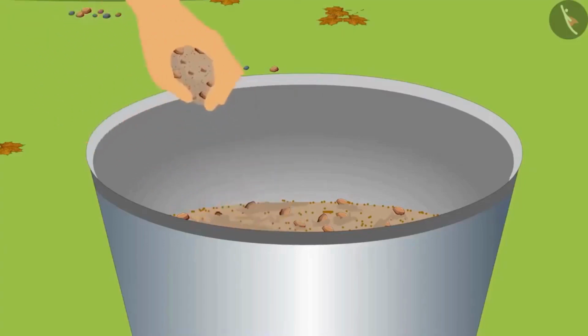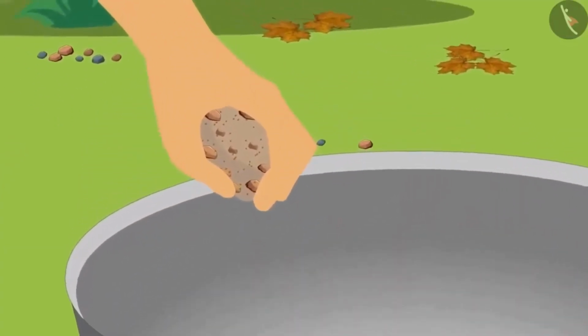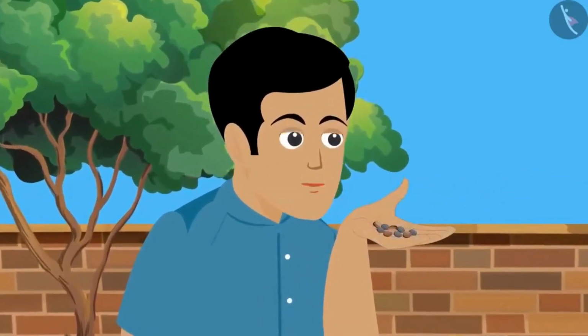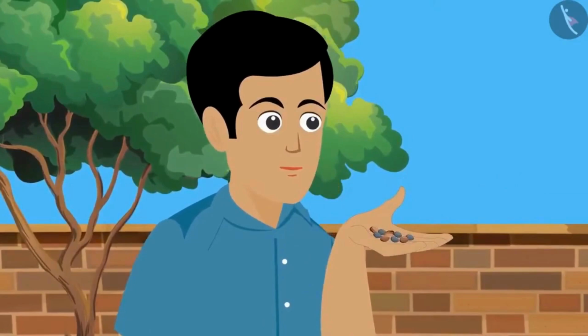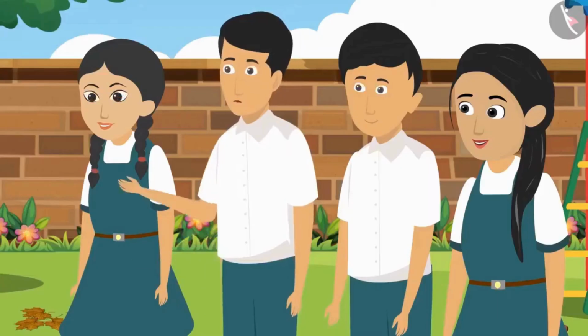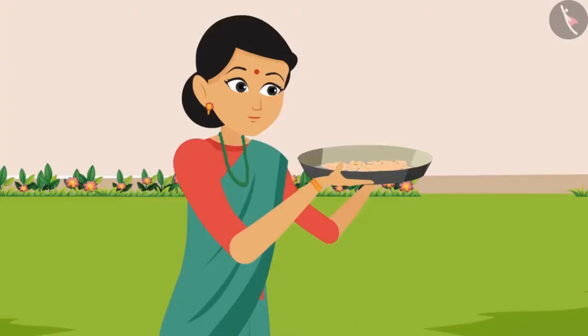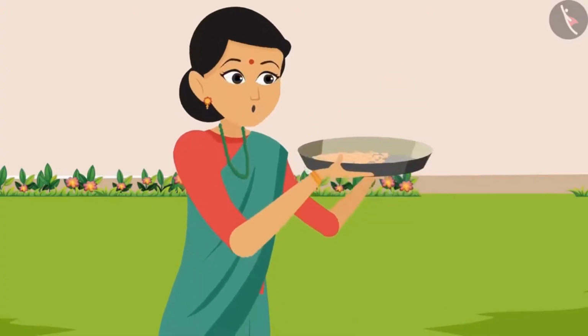Rohit Bhaiya pulled out some pebbles from the tub in his fist. Along with the pebbles, some sand also came into his hand. He opened his fist, he blew on his hand, and all the sand flew away, and the pebbles remained in his hand. Oh wow, this also happens even when wheat grains are cleaned in the house. All the lighter particles fly away.